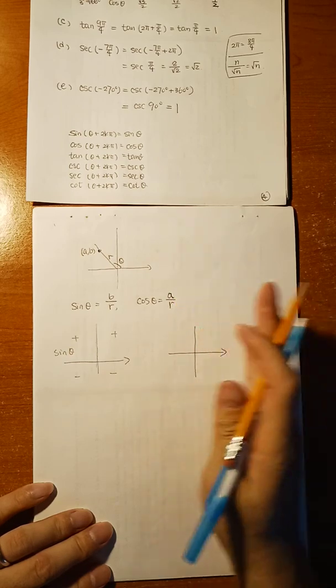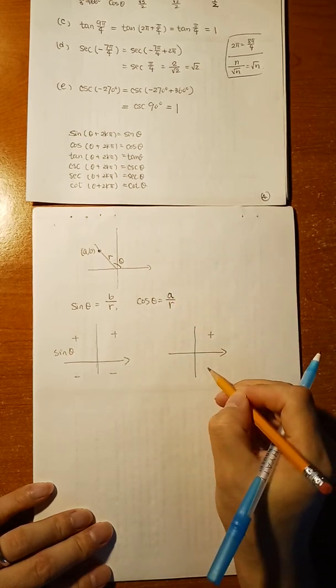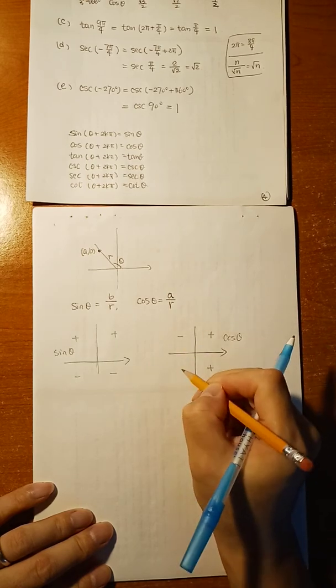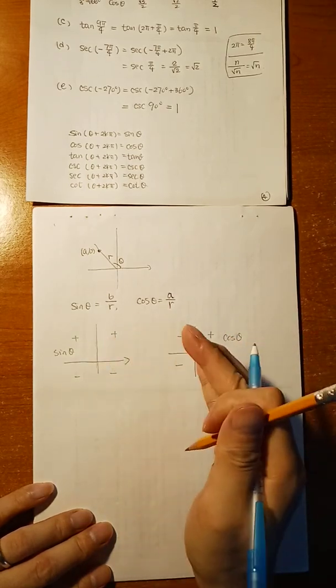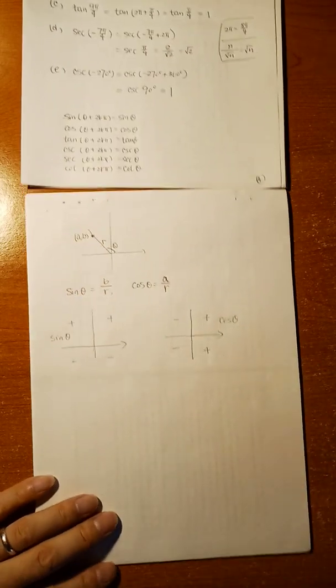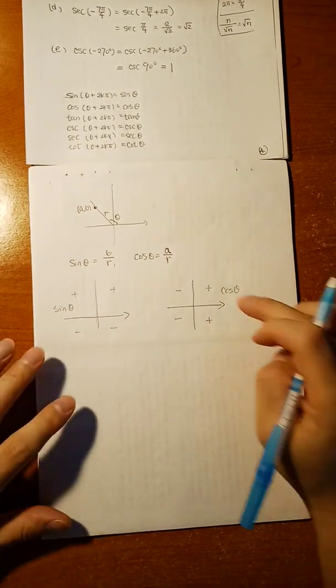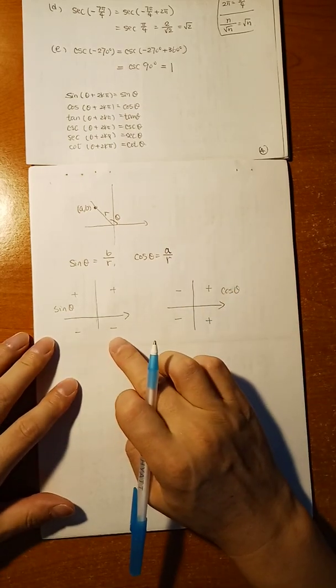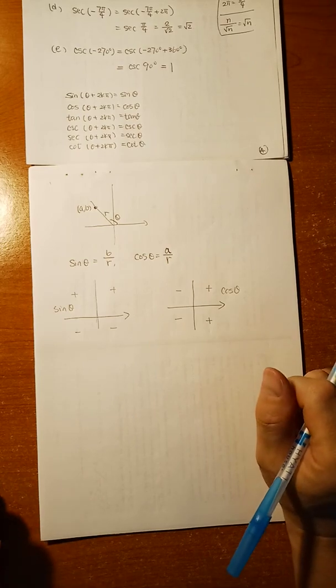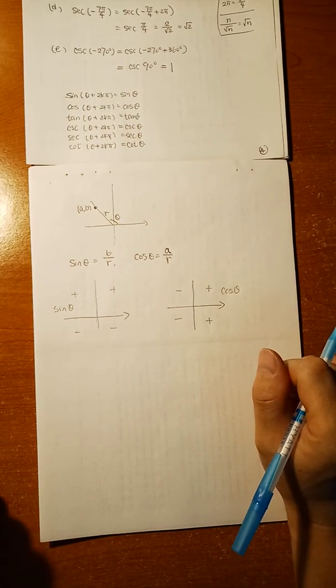X coordinate on the right side is positive, on the left side is negative, right? Negative x-axis, positive x-axis, positive y-axis, negative y-axis. Okay, so the signs of sine and cosine are determined by the quadrants.